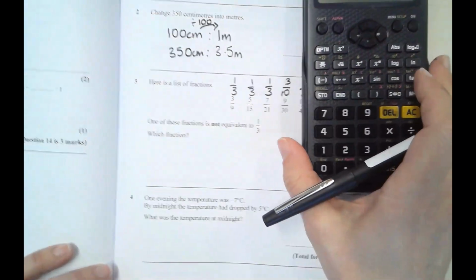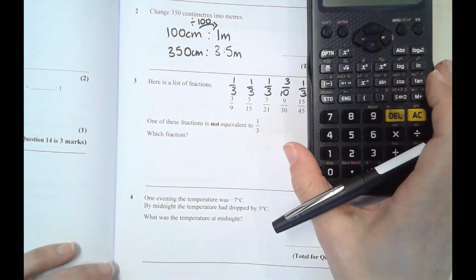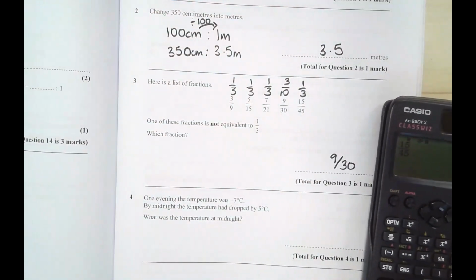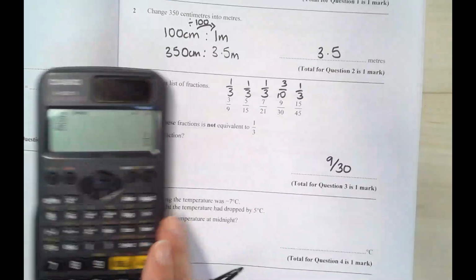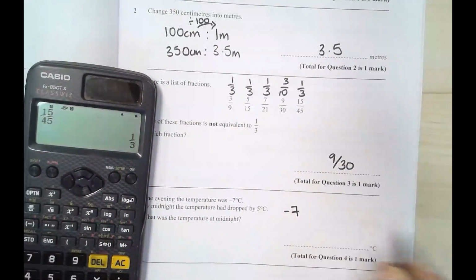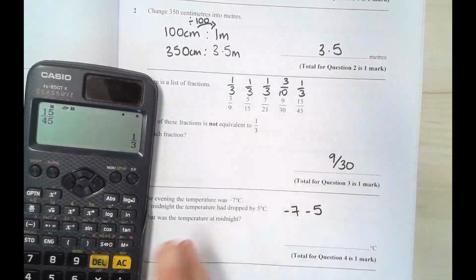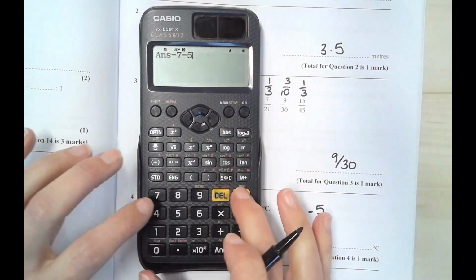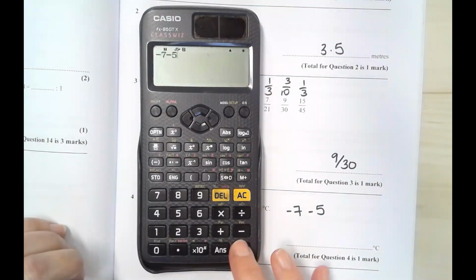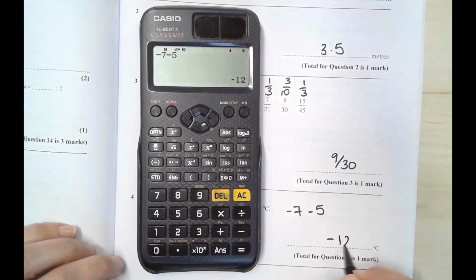Last question that we've got. One evening the temperature was -7 degrees. By midnight the temperature dropped by 5 degrees centigrade. What was the temperature at midnight? So we're going to start at -7 and we're going to subtract 5. So if we put that into our calculator, and we get -12 degrees.